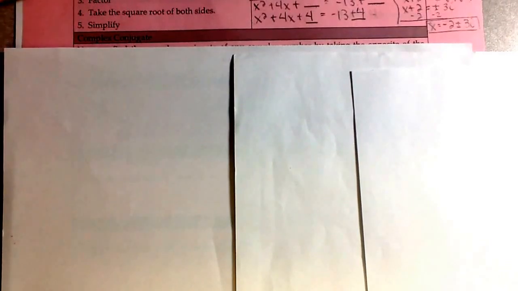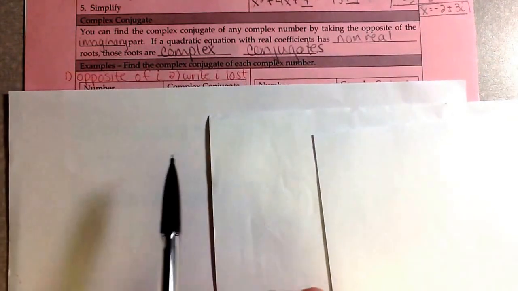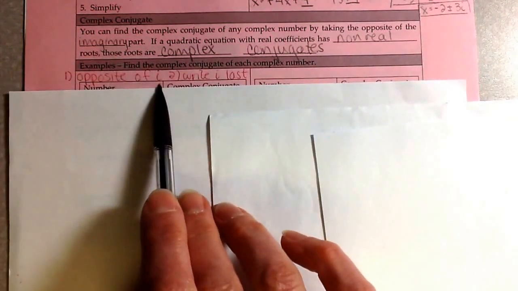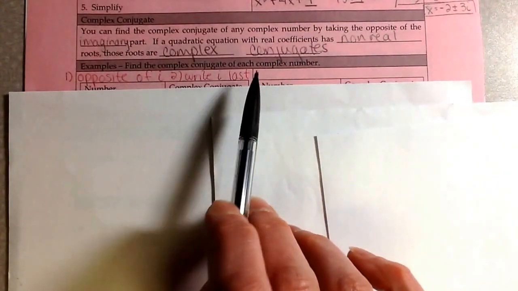Okay, complex conjugates we are going to use more in the section where we're dividing, but they introduce it in section 5.5, so we'll just talk about that real quick. Complex conjugates sound like it's something that's complex, but really it's very easy. You can find the complex conjugate of any complex number by taking the opposite of the imaginary part. If a quadratic equation with real coefficients has non-real roots, then those roots are complex conjugates. Okay, so this is all you need to do. You need to take the opposite of the i term, and write that i term last.